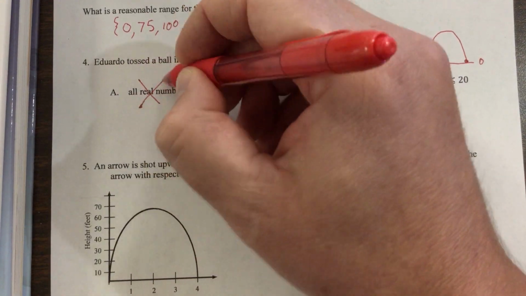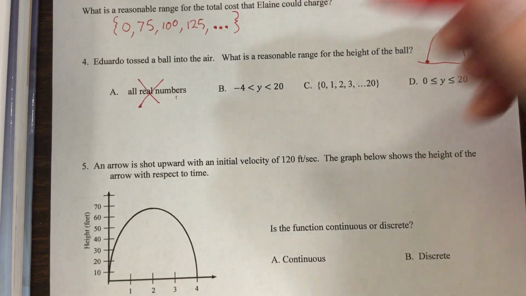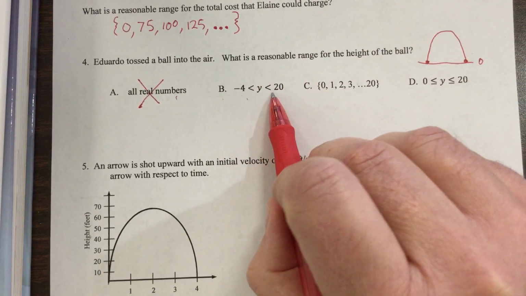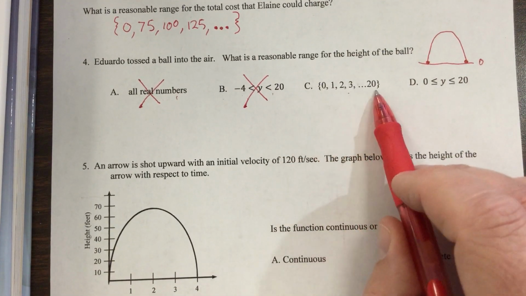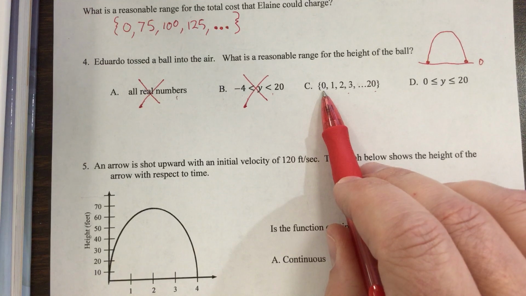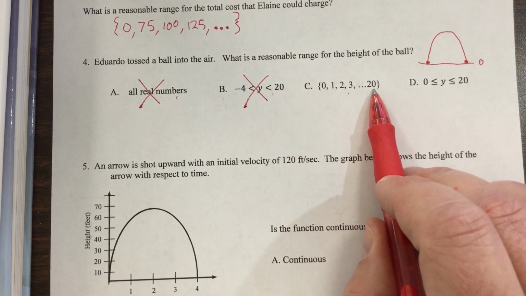That is not possible. The ball can't be negative feet in the air, or negative meters, or whatever it is. B, -4 to 20, is also including some negatives. I don't like that. C is kind of tricky. Can the ball be 0 feet in the air? Yes. Can it be 1? Yes. 2? Yes. 3? Yes. All up to 20. Yeah, that's possible.